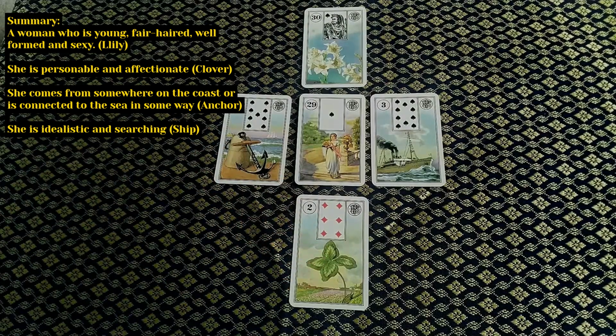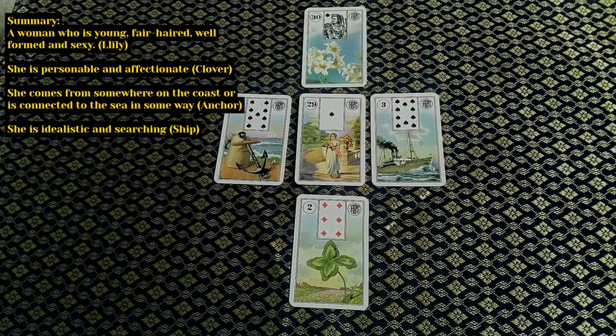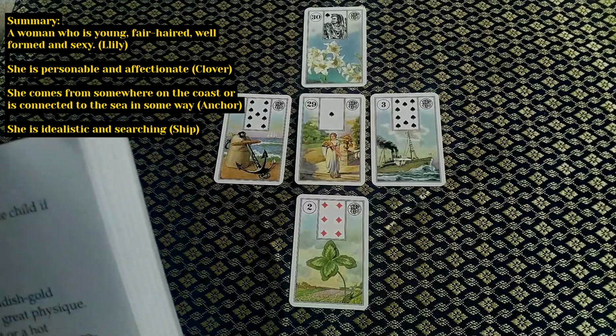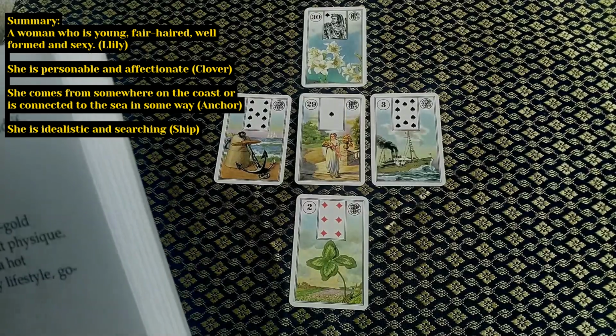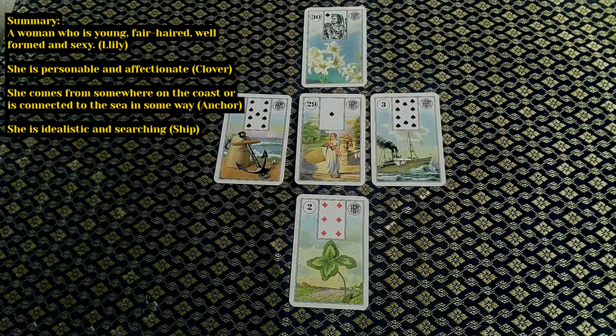Clover, this describes somebody who is affectionate and personable. Well, she was both of those things. I definitely agree with that one. And the lily at the top, this is a really nice card, very appropriate. It describes someone young. Well, she was 19, fair-haired. Yes, she was blonde, sexy and attractive, and well-formed. Well, she was all of those things as well.